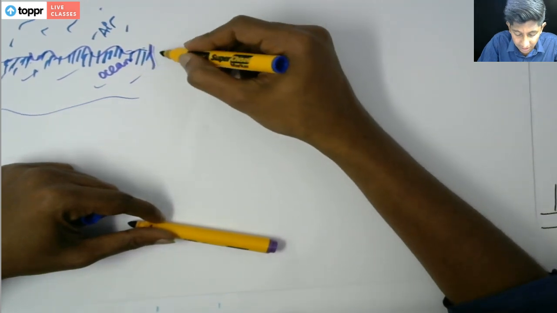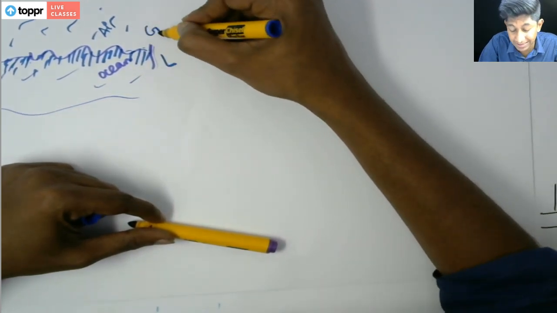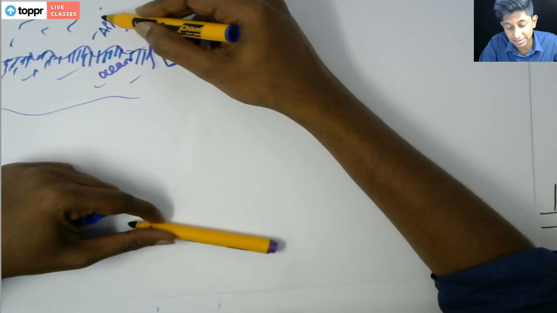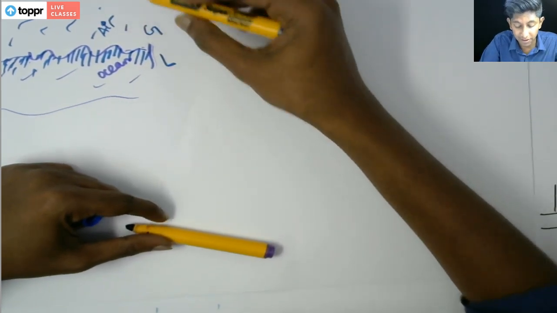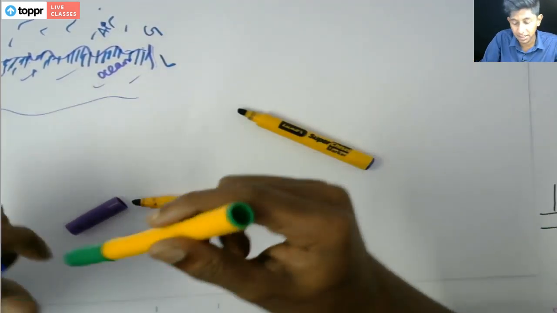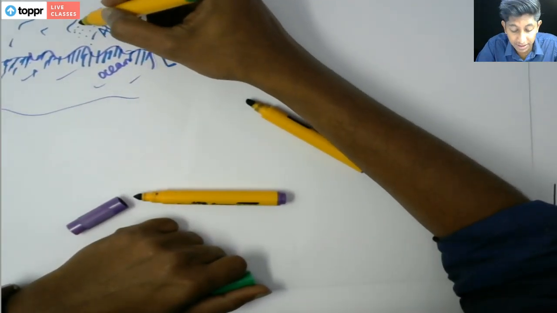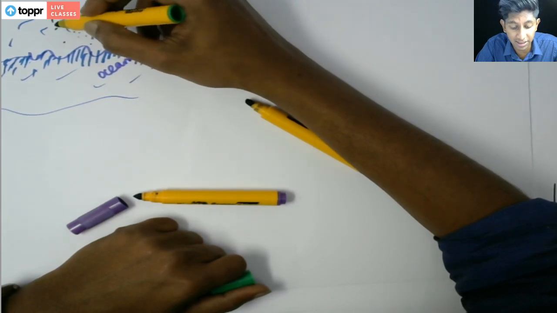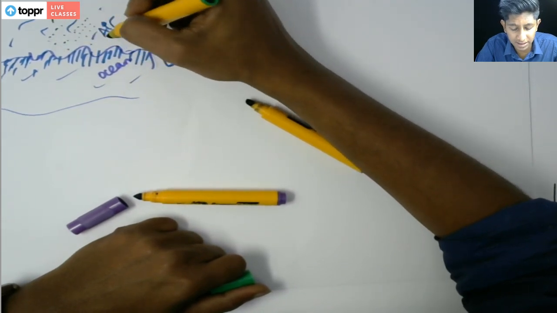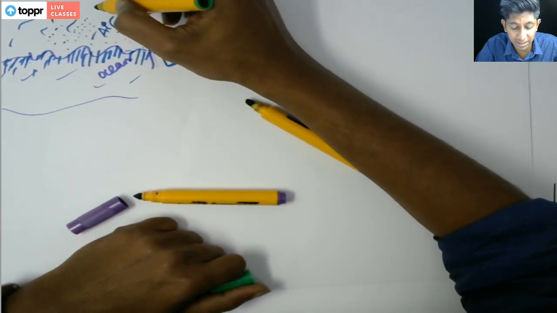So here we have a liquid system, here we have a gaseous system, and in the gaseous system, which is air, we have a lot of small particles suspended in air. There's gaseous water vapor, and there are solid particles like dirt and all that. So it's a heterogeneous mixture.